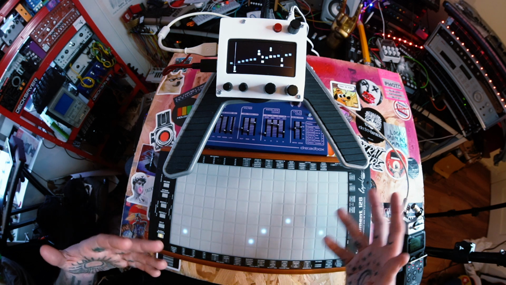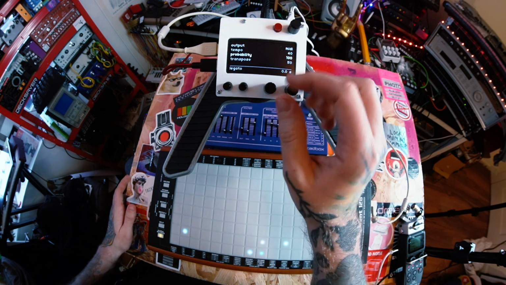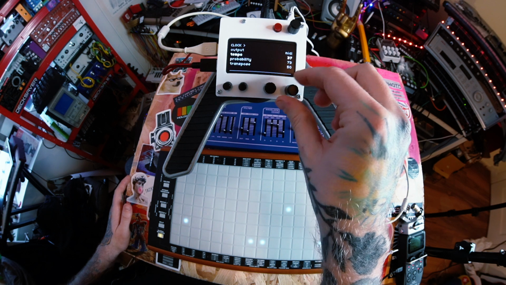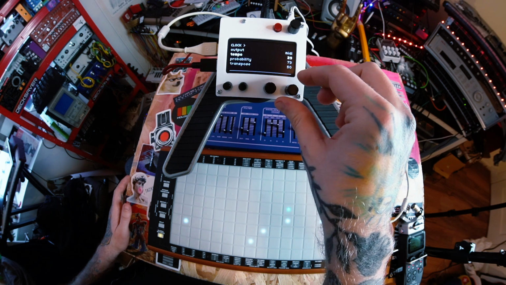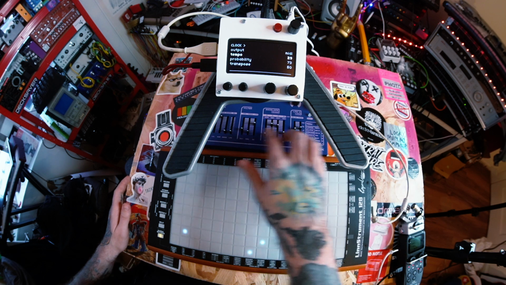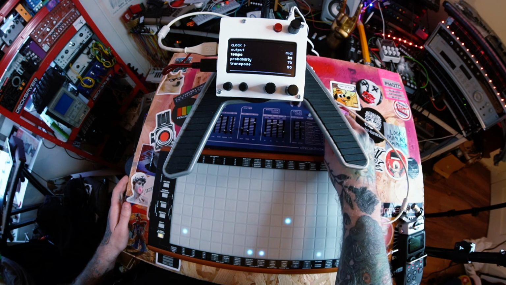And when you start to bring in effects and stuff like this, or perhaps change the probability, bring the tempo down quite a lot, maybe bring up the reverb on this.